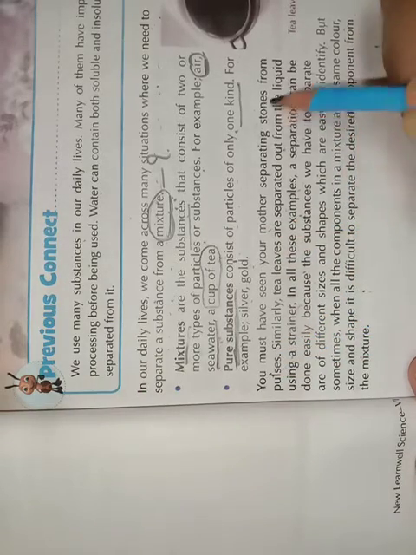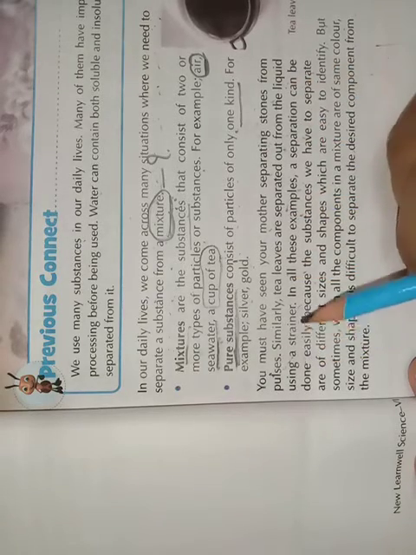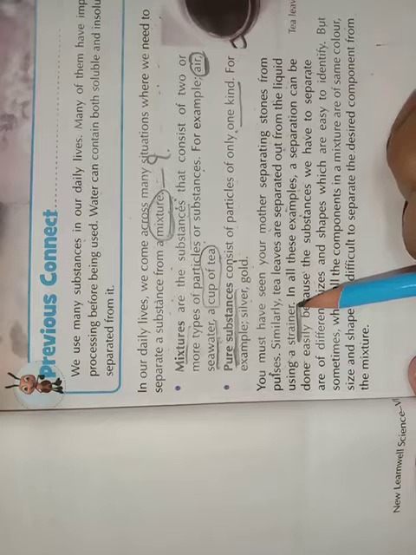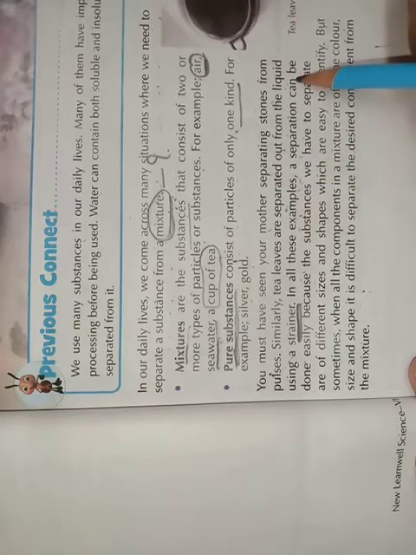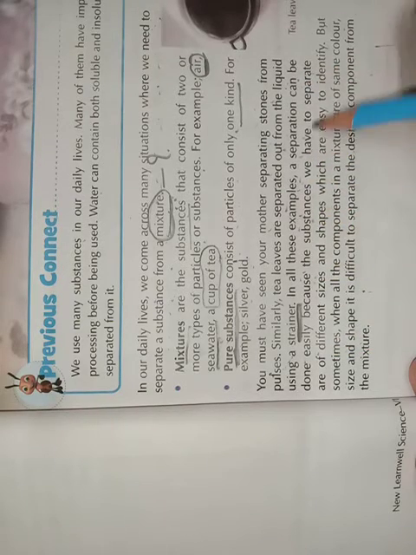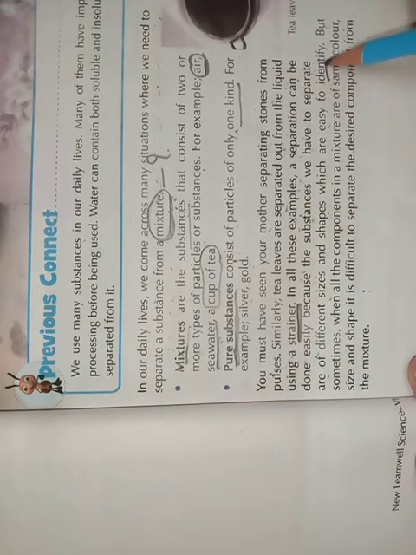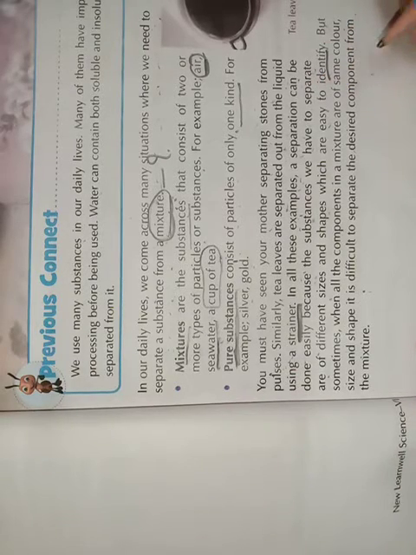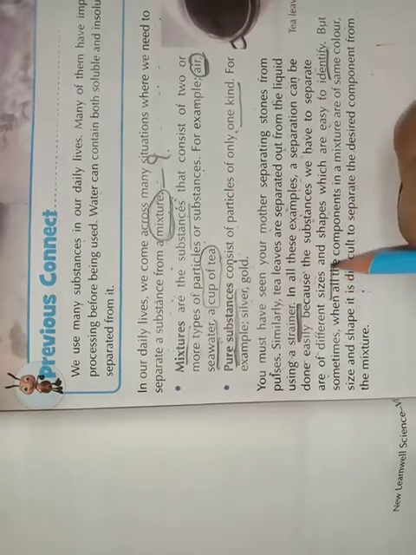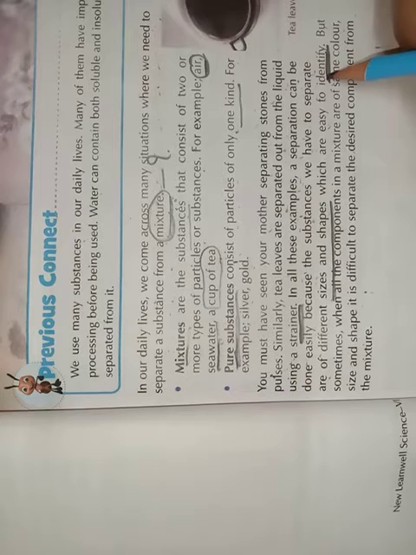You must have seen your mother separating stones from pulses. Similarly, tea leaves are separated from the liquid using a strainer. What is a strainer? Correct, it is छननी, जिसको हम छननी बोलते हैं. In all these examples, separation is done easily because the substances we have to separate are of different sizes and shapes, which are easy to identify. It's very well written over here that separation is possible only if the undesirable things are different in shapes and sizes and can be easily identified from the mixture.